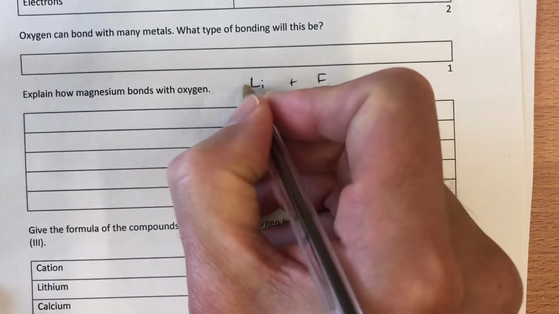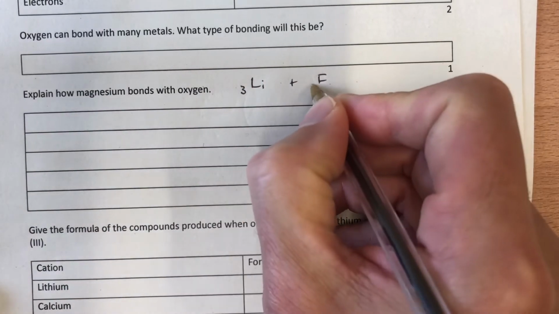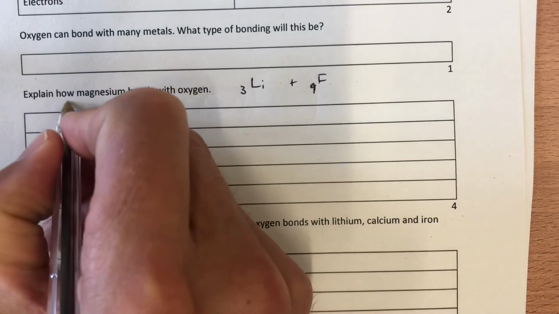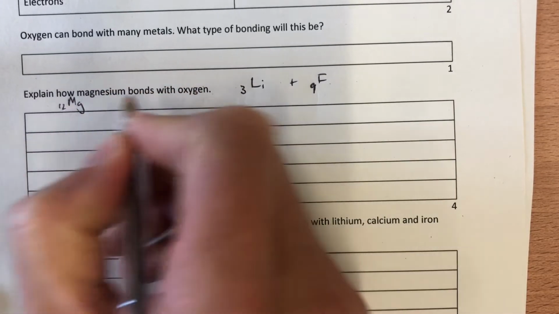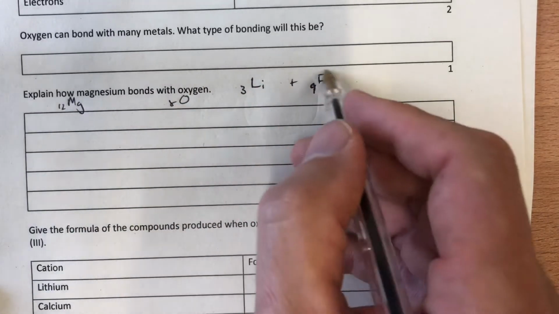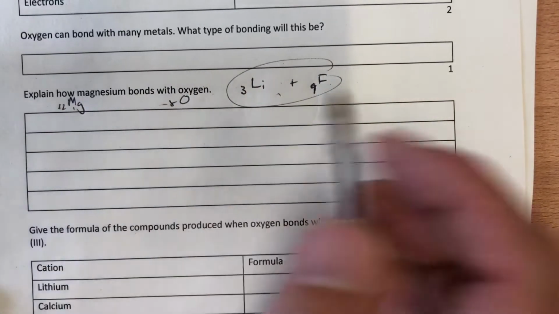So I'm going to look at the periodic table and find lithium has an atomic number of 3 and fluorine has an atomic number of 9. Okay, I'll give you magnesium's atomic number. That's going to be, in case you can't find it, 12. Oxygen is 8. Okay, so I'm going to do this one. I'm not doing those. Don't copy this for your homework.